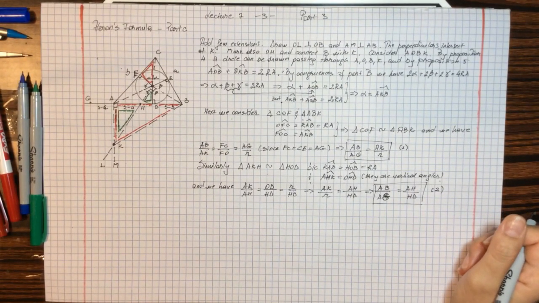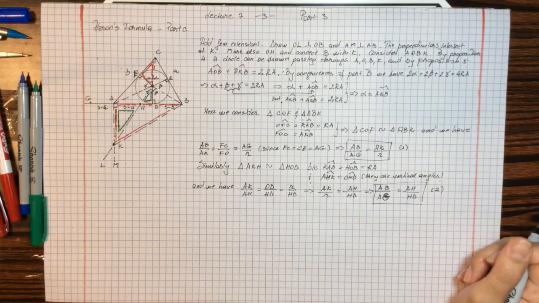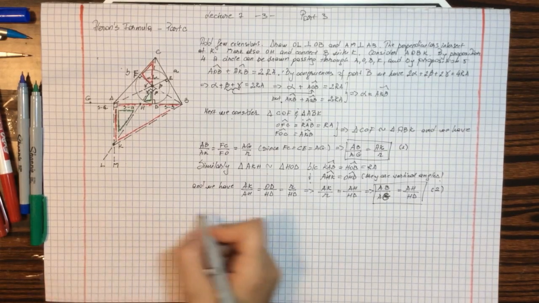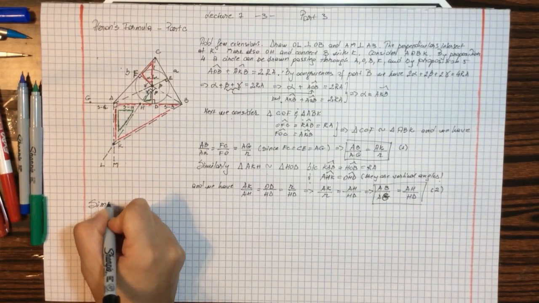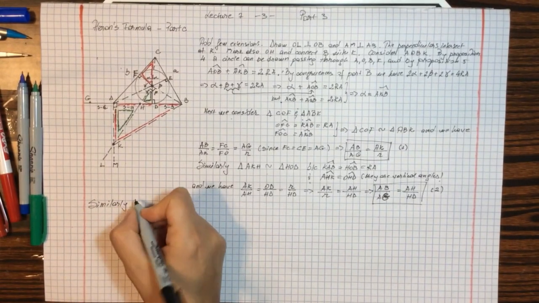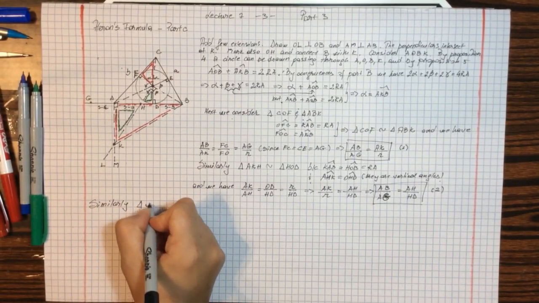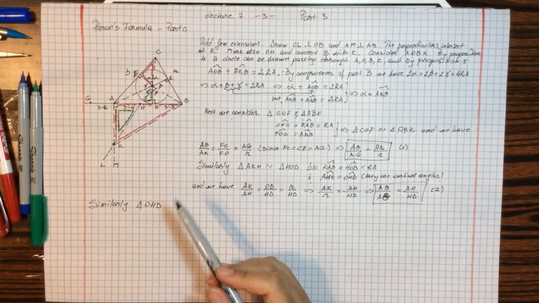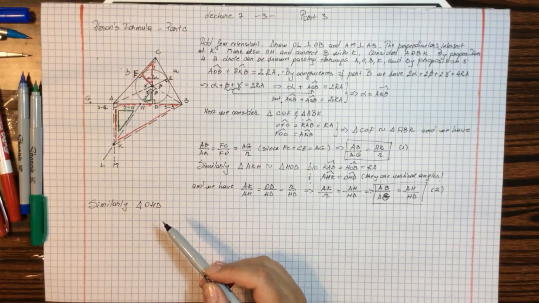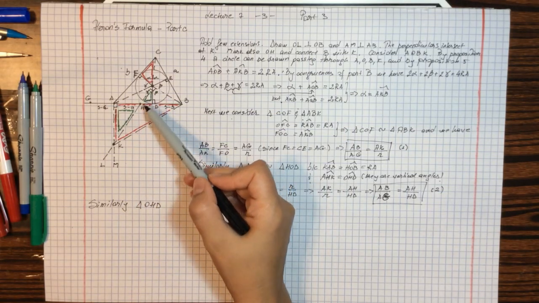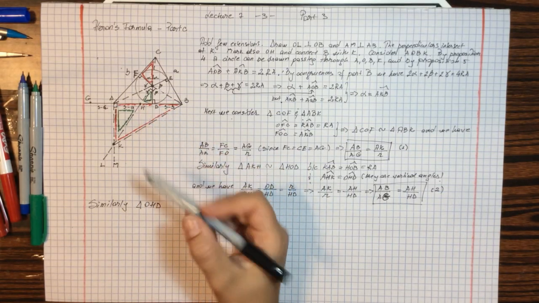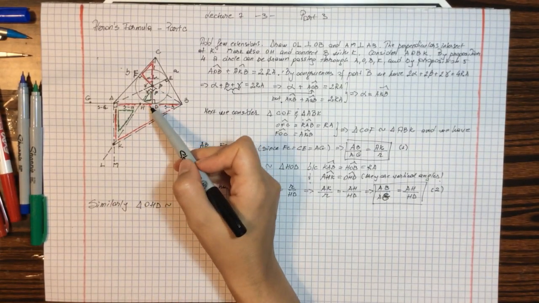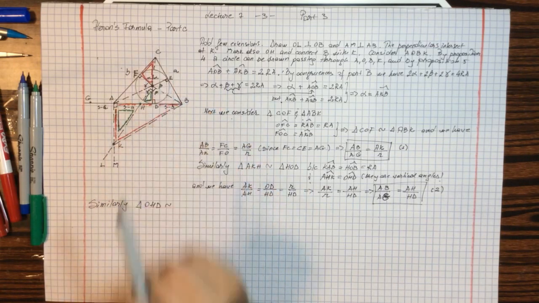And yet another third pair of similar triangles would be the following. So I shall say similarly, I'll continue here. Triangle OHD, I'm just going to point to it. I'm not going to add more colors, as that would be terrible. So triangle OHD, this little green triangle, is similar to triangle ODB, the triangle adjacent to it.